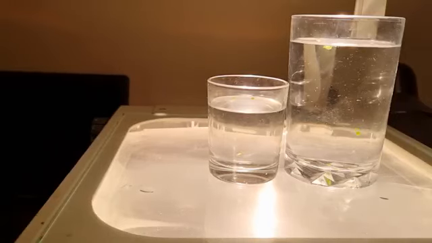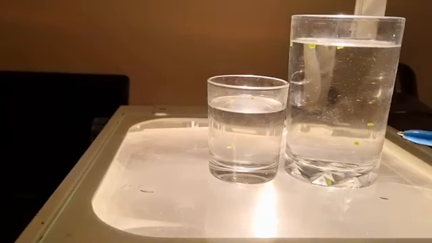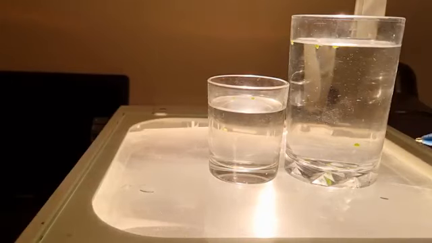I'll put some more in. See that new one just coming down? It's so fast coming down. It's different to the other ones. They are floating around very slowly. They are actually going up. Eventually they will all go up.